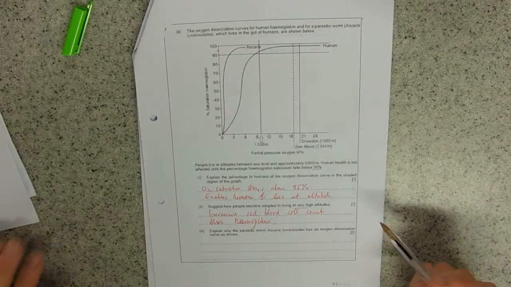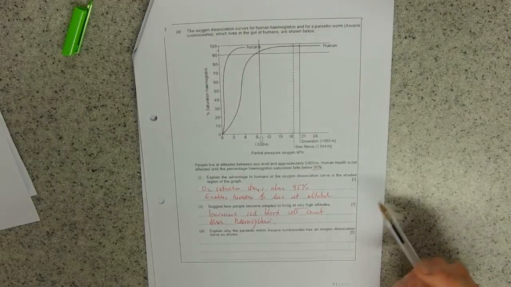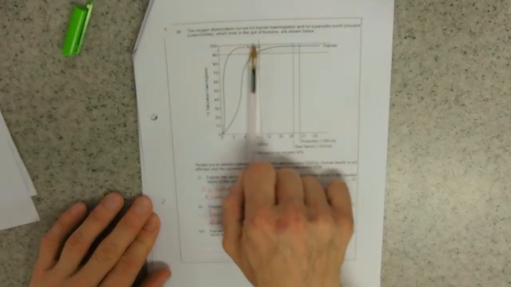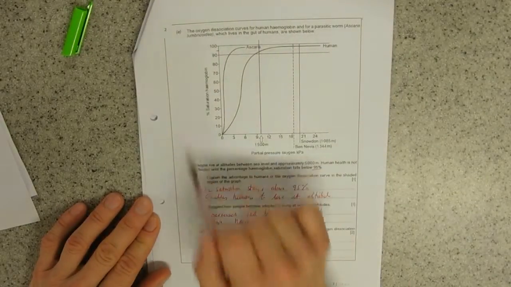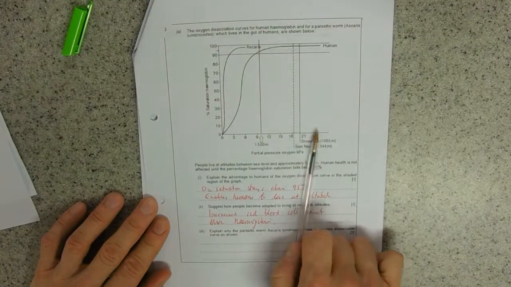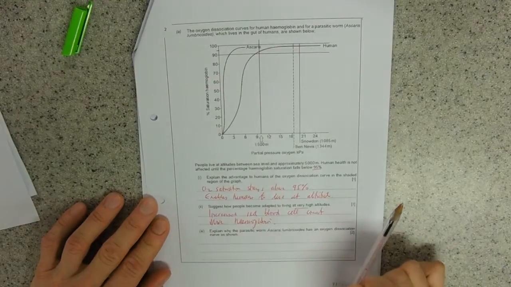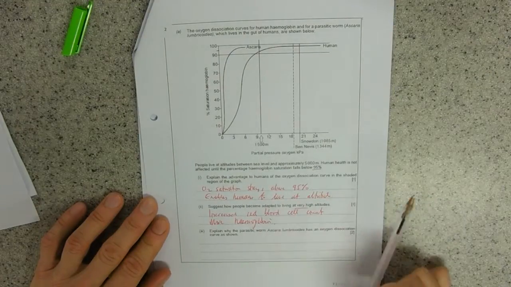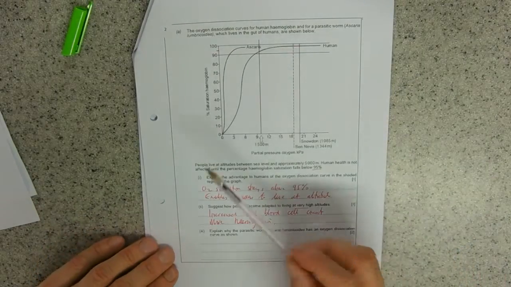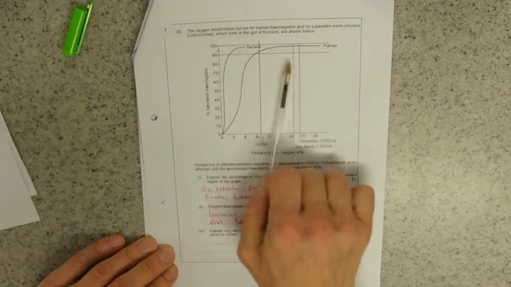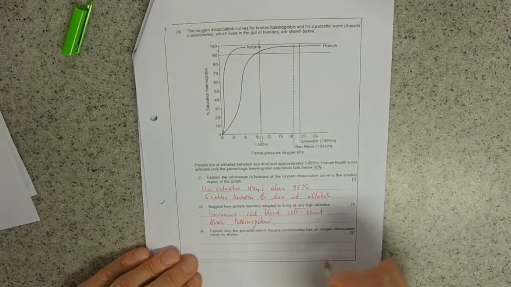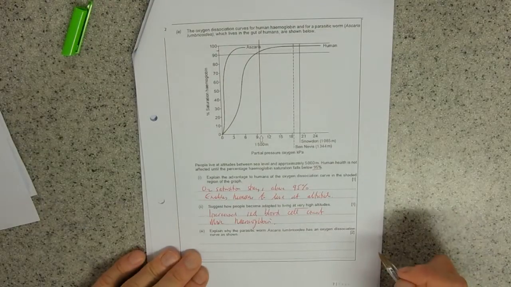Explain why the parasitic worm has an oxygen dissociation curve as shown. Well, this is a bit more straightforward. It's to the left, so it's got a higher affinity. And where does it live? Well, it lives in a place in the gut where lots of metabolic processes are going on, so oxygen levels are being reduced. With these curves, if you've got a curve to the left or the right, I'd always say higher or lower affinity, whichever one it is. It's probably going to be one of the two marks.